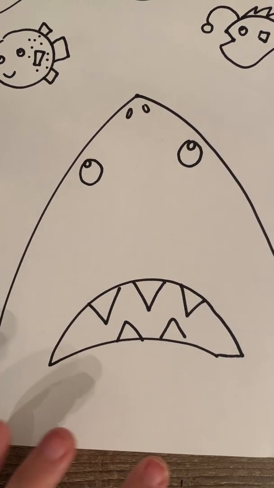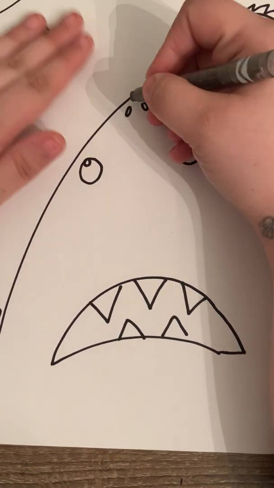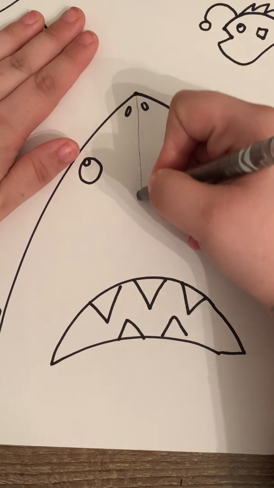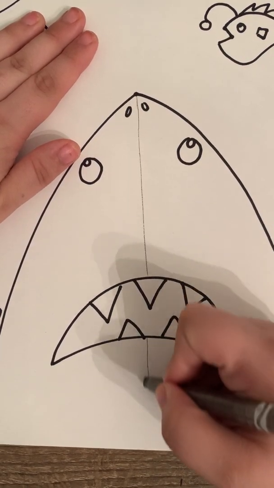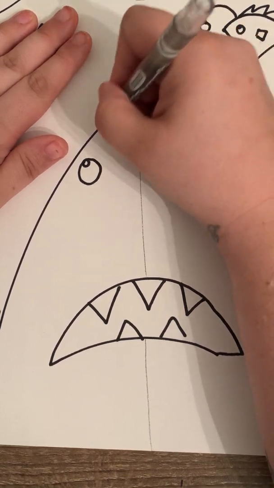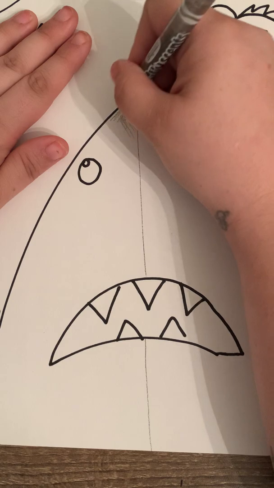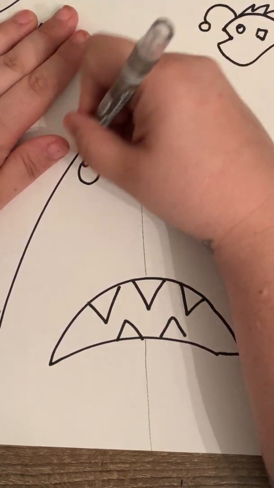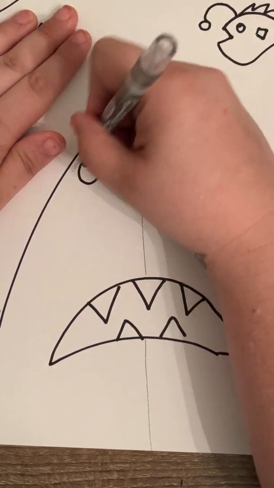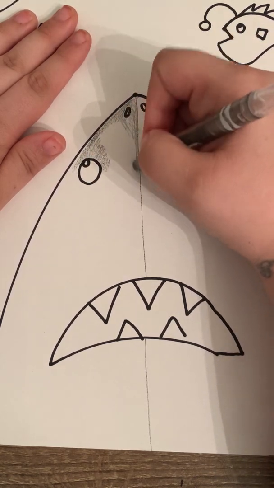So here's just a quick shading idea for the shark. Just take a black crayon, draw a line down the middle, and on one side color really lightly, as light as possible. If you have a lighter gray crayon, you could use that, but I know that not everybody has gray crayons at home, so hopefully everybody has a black crayon.